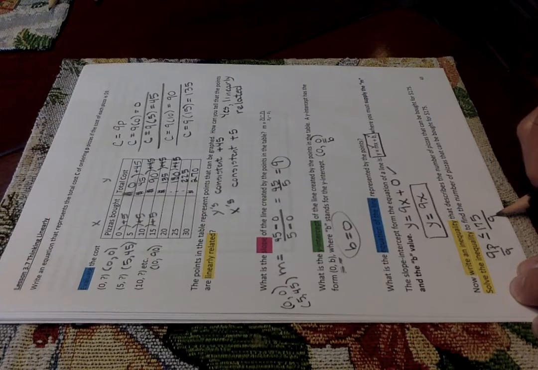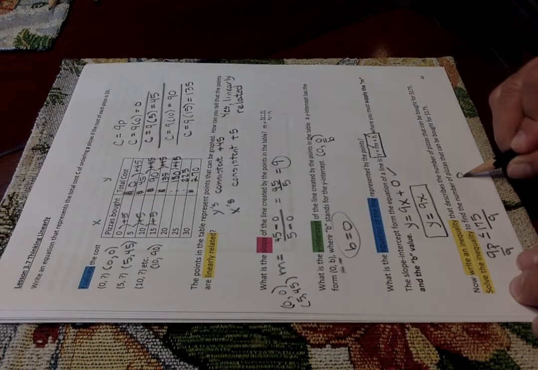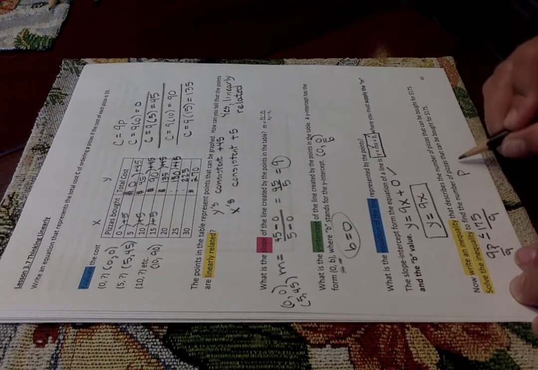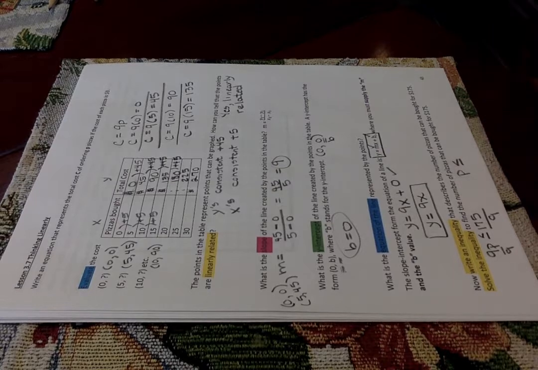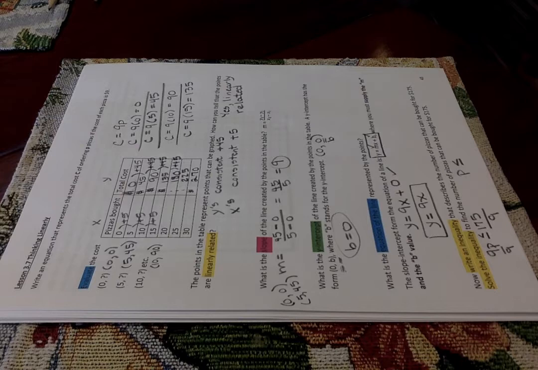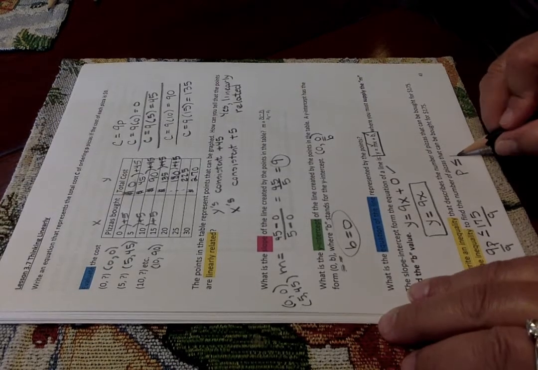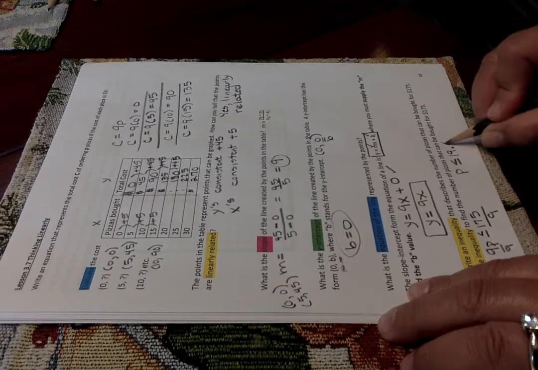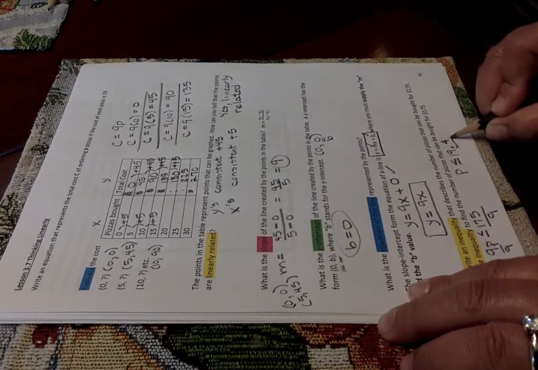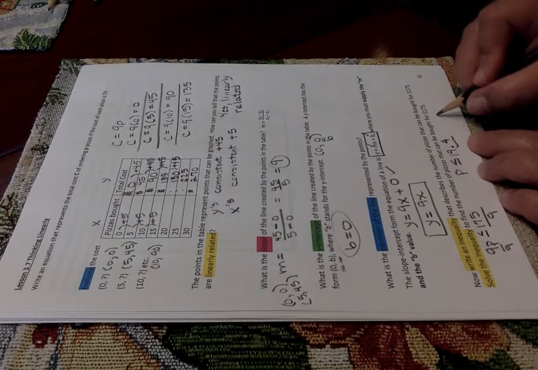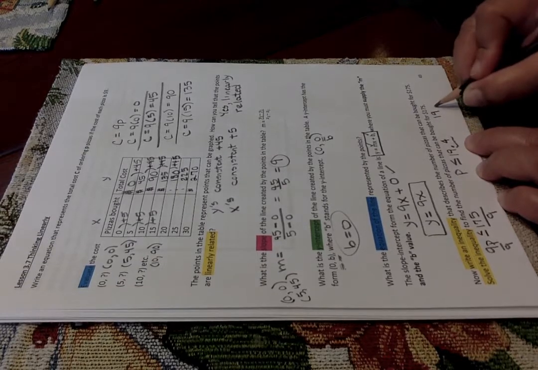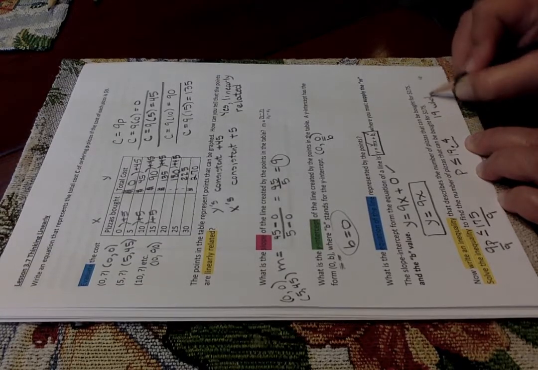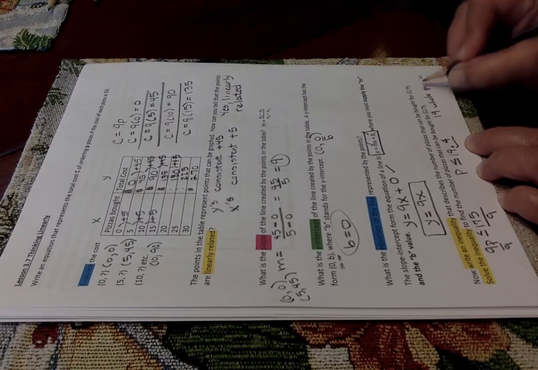Divide, and you get P is less than or equal to 175 divided by 9, 19.4. Okay, since you can't buy a portion of a pizza, you're going to say that you can buy 19 whole pizzas. Say they don't sell portions of a pizza, which is true.